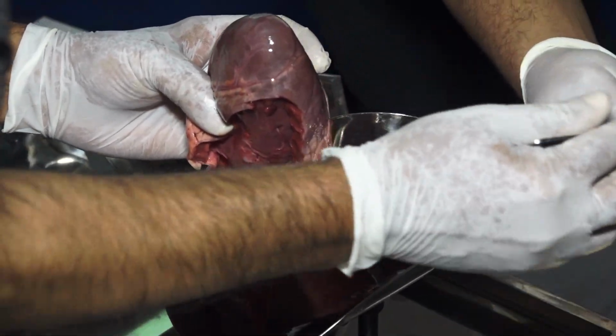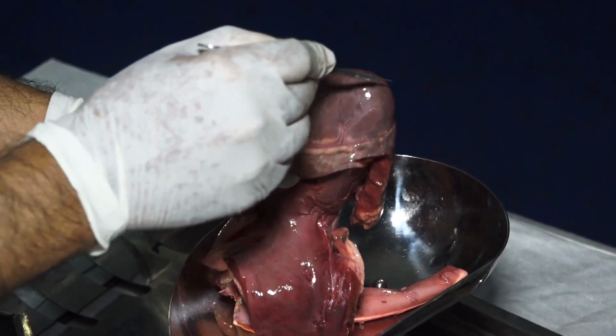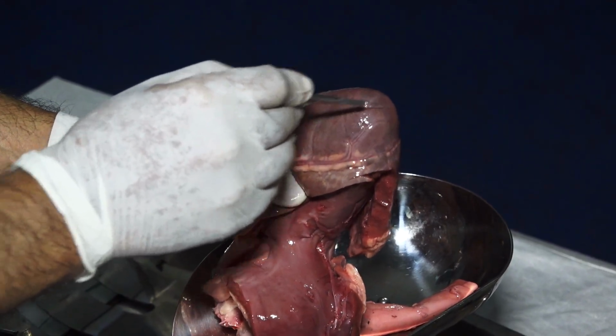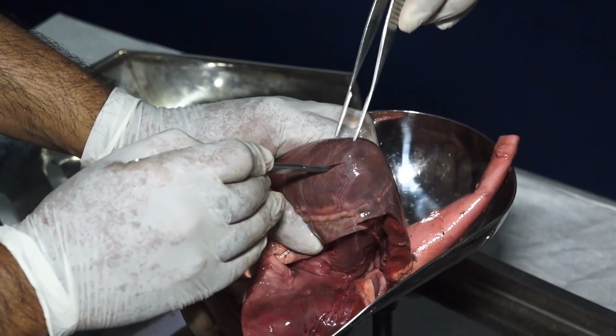So for having a look from the ventricular side, what you need to do is, we just identify the LAD and start chopping from the apex.